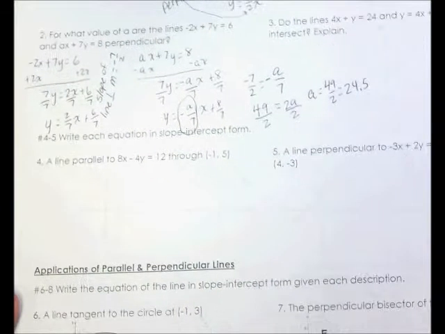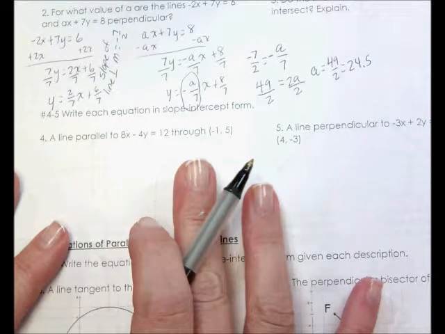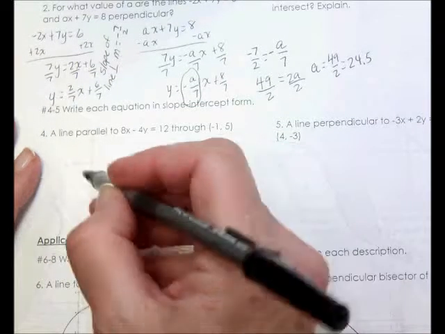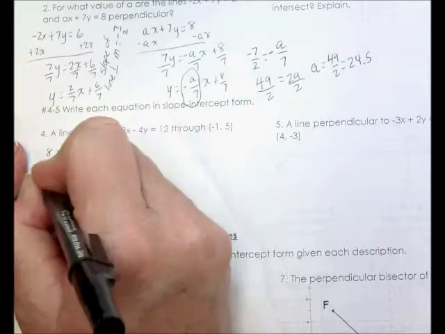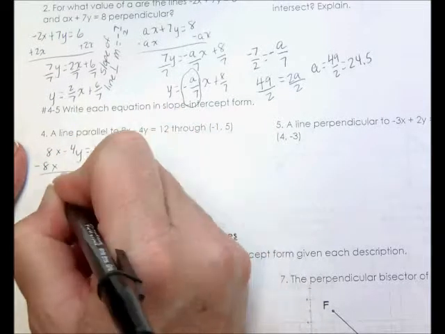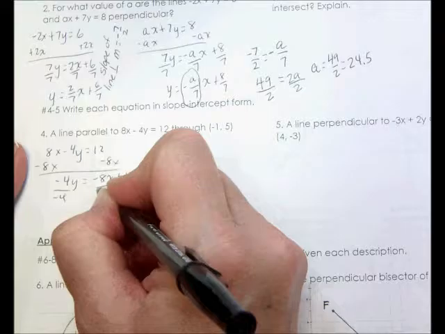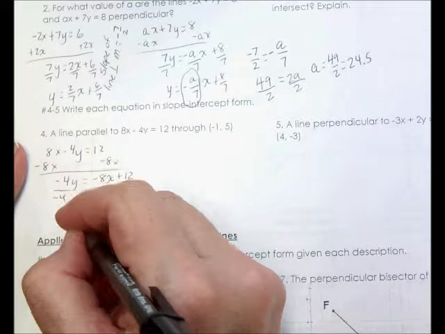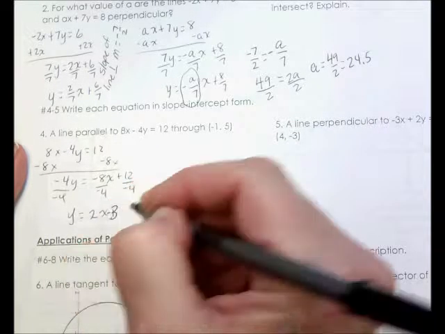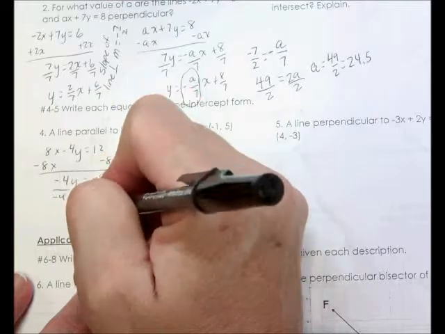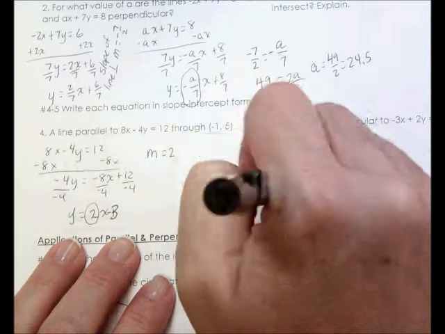The last one that I'm going to do is a line parallel to this given line through the point negative 1, 5. So the first thing I'm going to do is take my equation and write it in slope-intercept form. So I'm going to subtract 8x. So it becomes negative 4y is equal to negative 8x plus 12. Divide both sides by negative 4, so I divide each term by negative 4. And so that becomes y equals 2x minus 3. Well, I want it to be parallel, so I know that m has to be 2 because it's parallel, so the slopes are equal to each other.